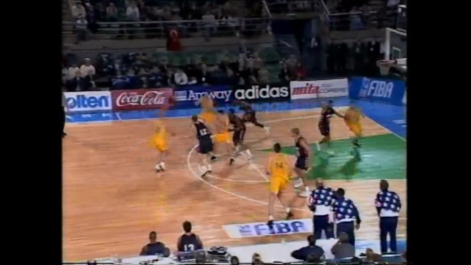McGregor. Sam Mackinnon almost ran into McGregor. Still makes two. Sam Mackinnon hitting the clutch basket, coming off that screen, realizes he's open. Bang! Great lift on those legs.